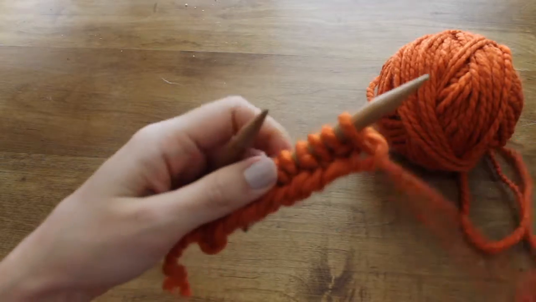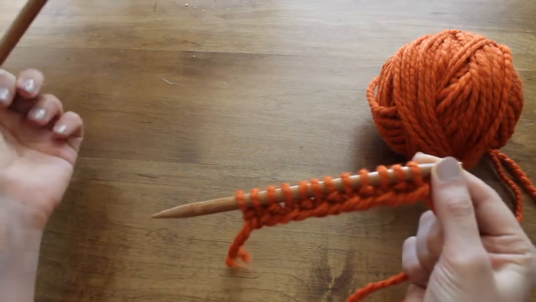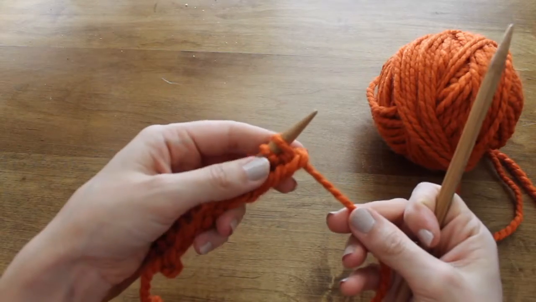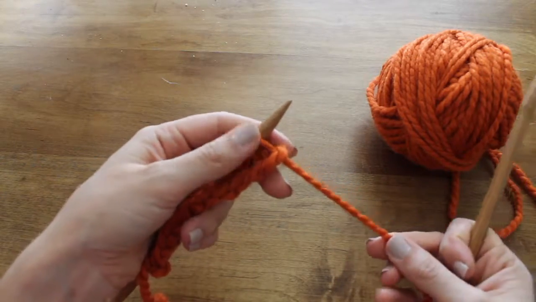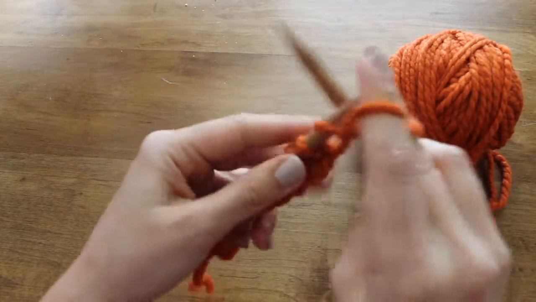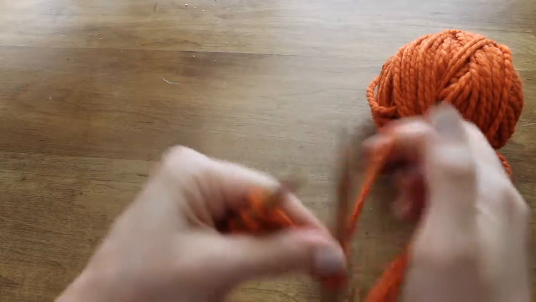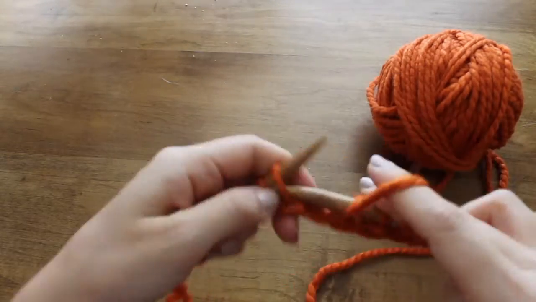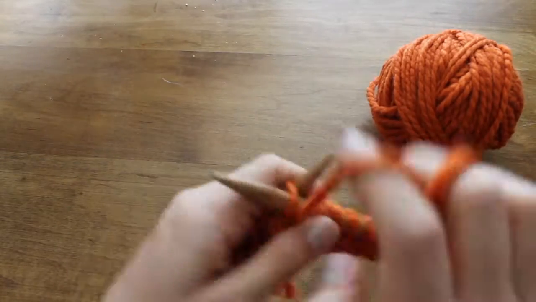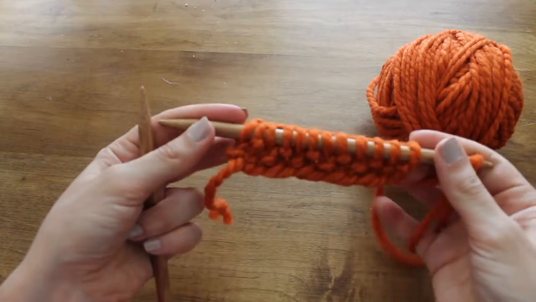Alright, and then I'm just going to turn my work around. This time I want to make sure that I am purling my knit stitches and knitting my purl stitches. So because the first row I started with knitting, this time I'm going to begin by purling. And then I'm going to knit. Okay, so I knitted my last stitch, and here is two rows done already.